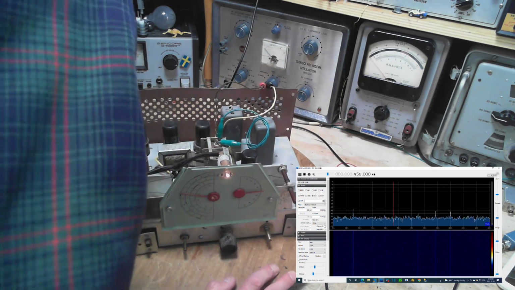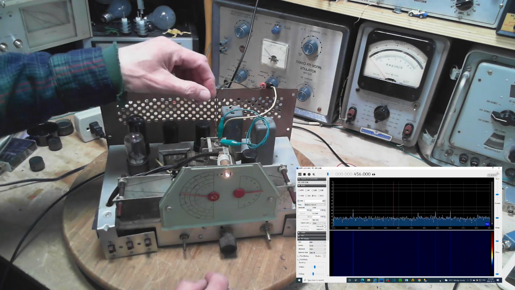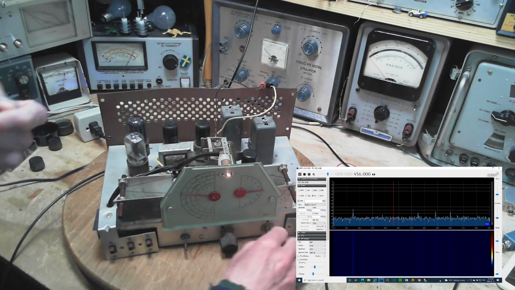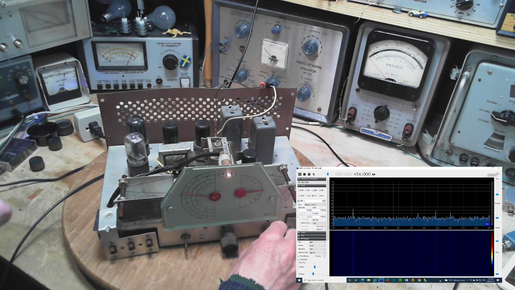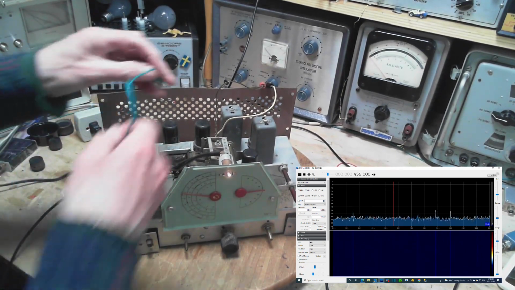Okay, that's interesting. Let's turn on the local oscillator again. Volume's down. So now, what happened to the noise we were listening to?